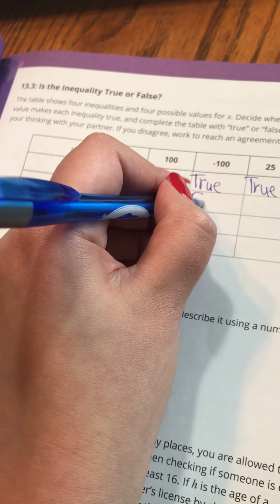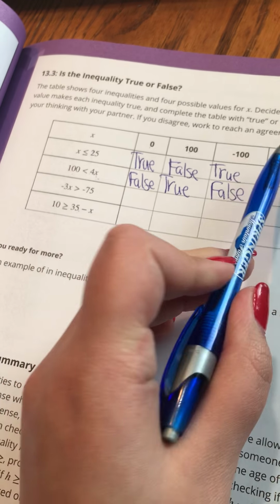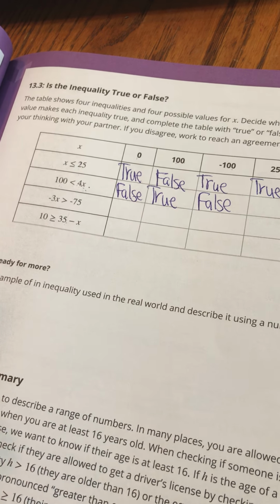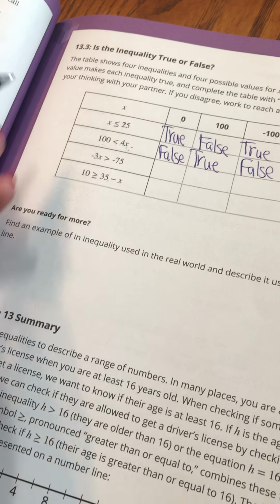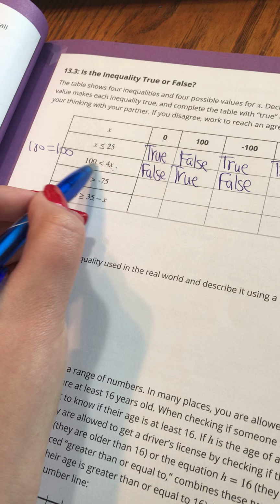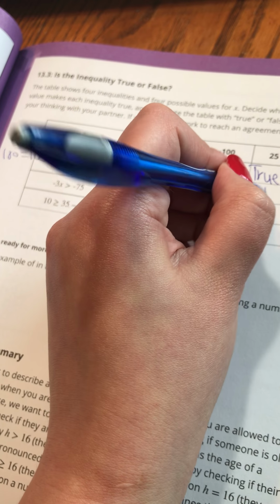So that's false. And 25 times 4 is 100, and 100 is equal to 100, so therefore that is false.